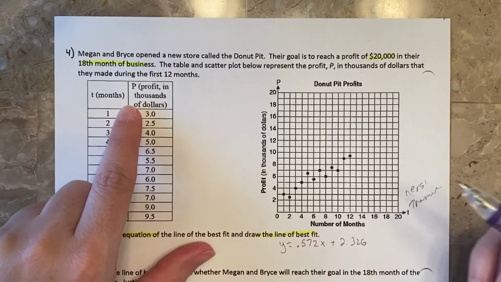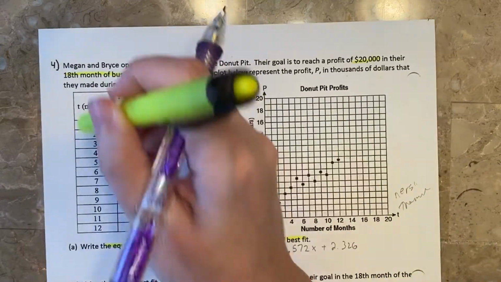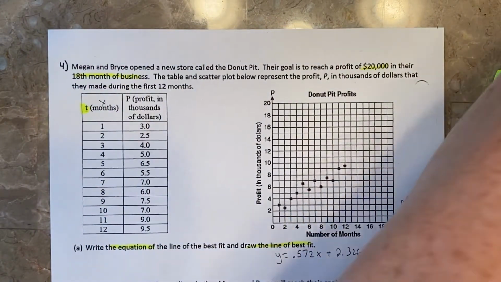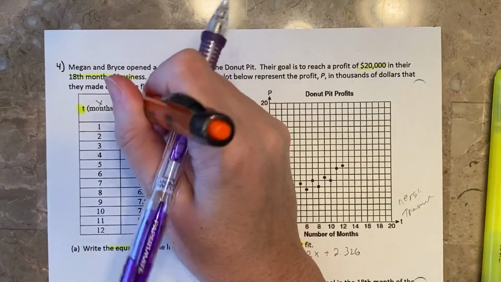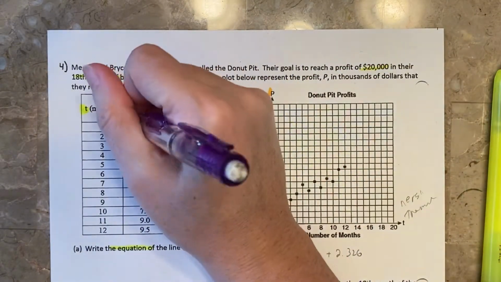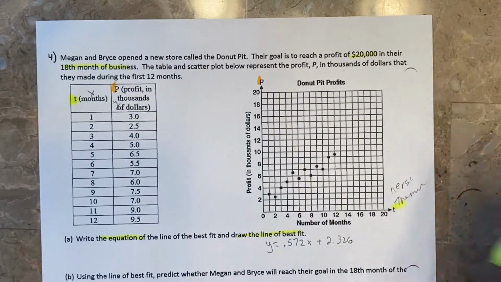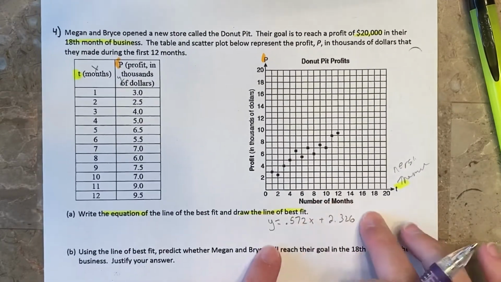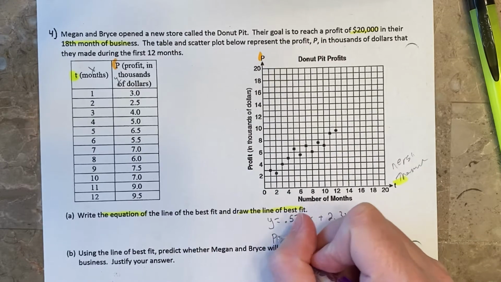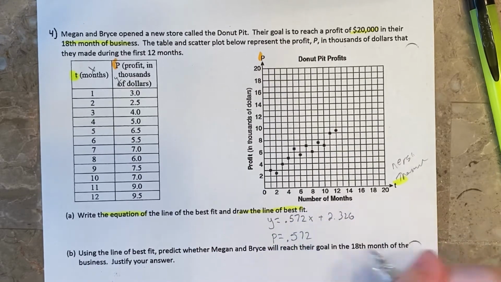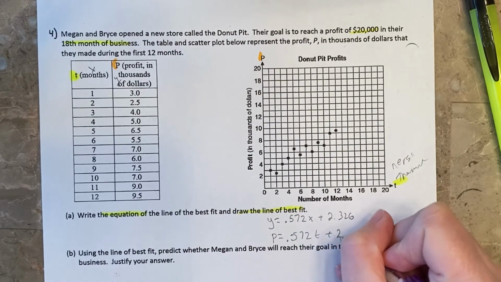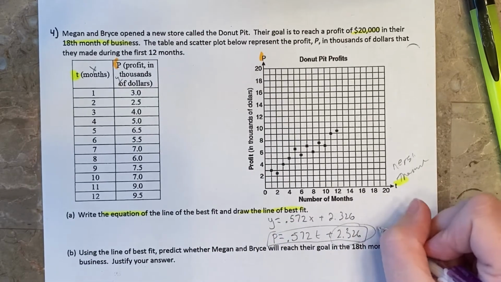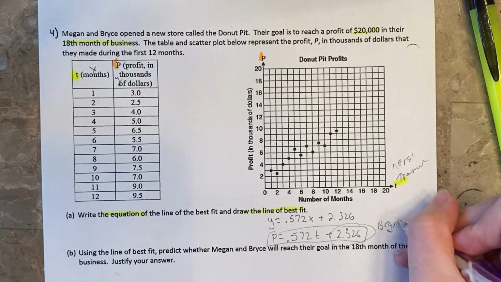Oh, I just realized, notice they're using t for x, and they're using p for y. So this actually is not the correct final equation. If you did this and you boxed this answer, that is technically wrong. This has to be p equals 0.572t plus 2.326. So this is really the correct one. And again, this is where we're going to begin.